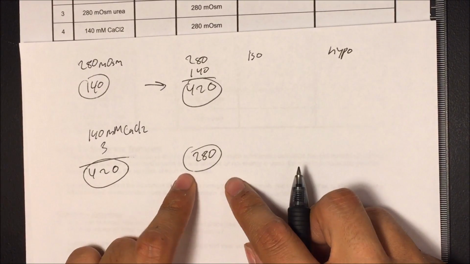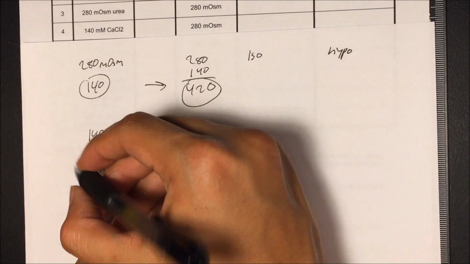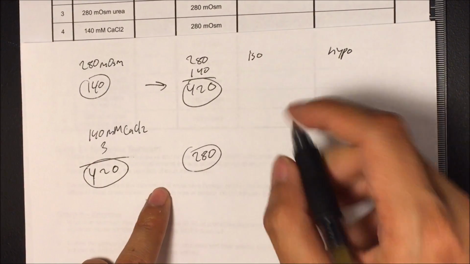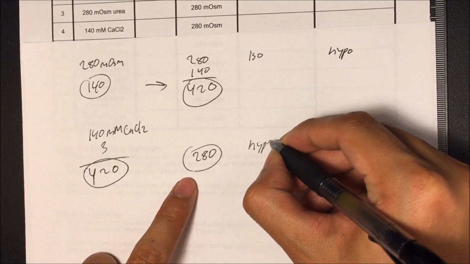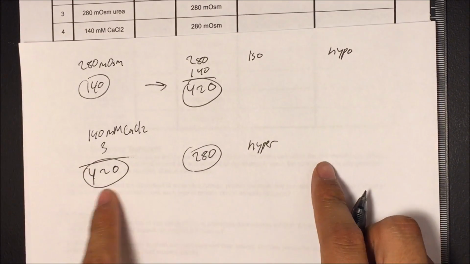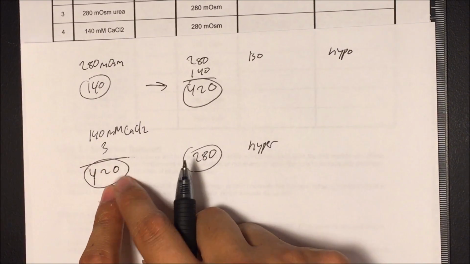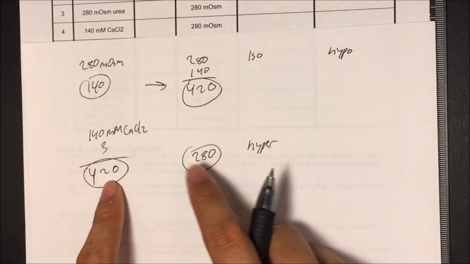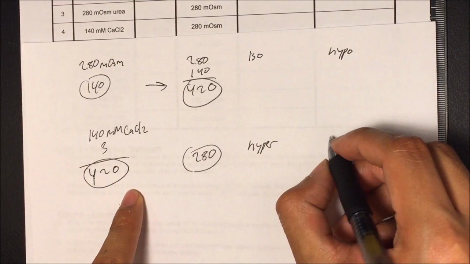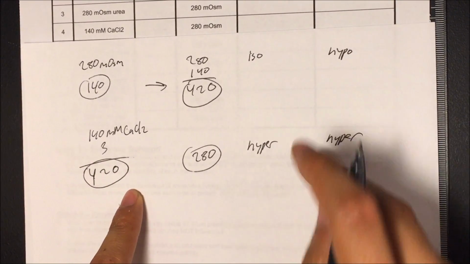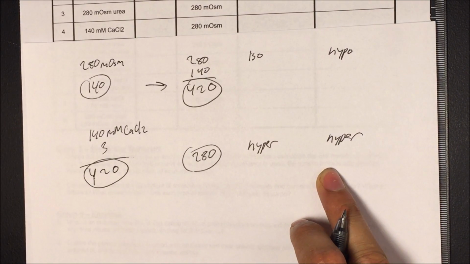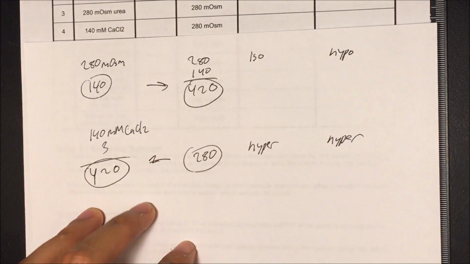Now since we have more outside of the cell than inside of the cell, it will be hyperosmotic. And the tonicity, since we do not have urea, we can just simply use the same numbers as before. So that will be hypertonic. And the direction of water movement will head outside of the cell.